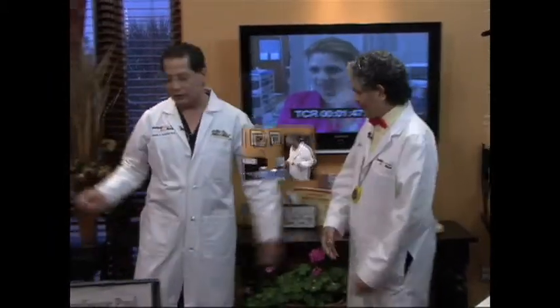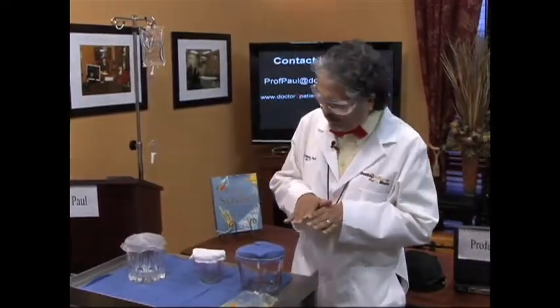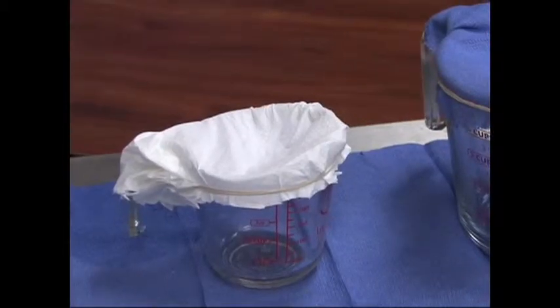Okay. Let me show you on this graph. Sure. Okay. So what I want to do is see which one of these is going to be the best cell membrane.